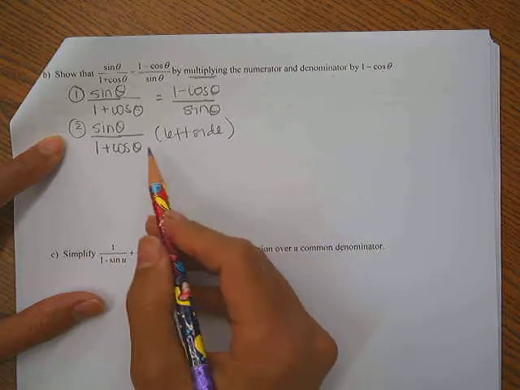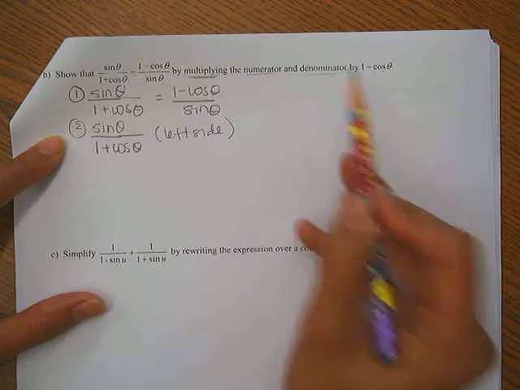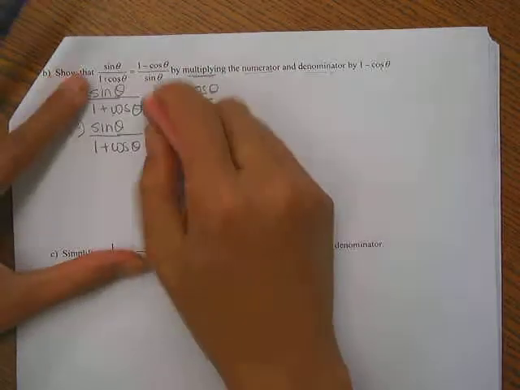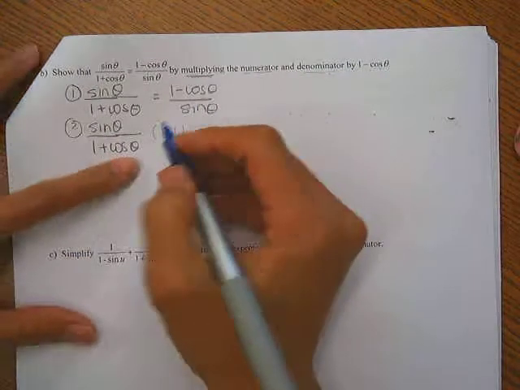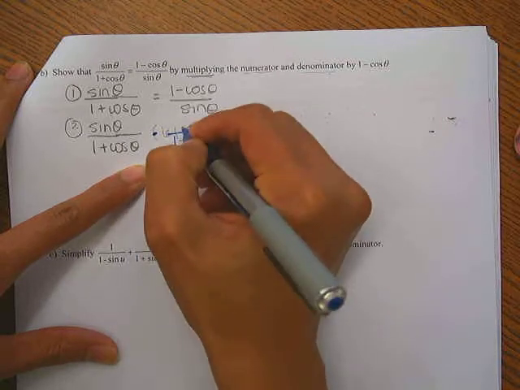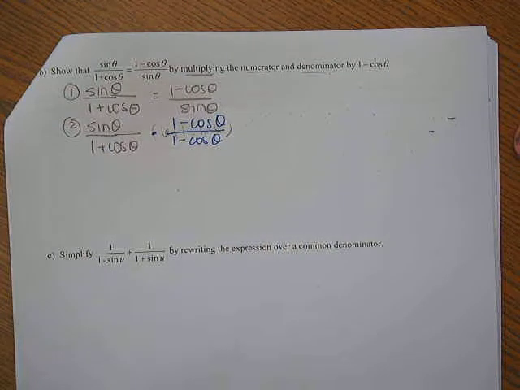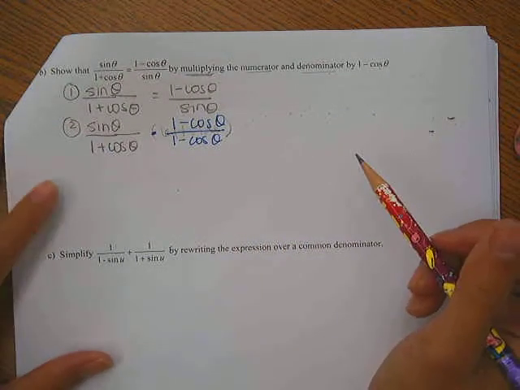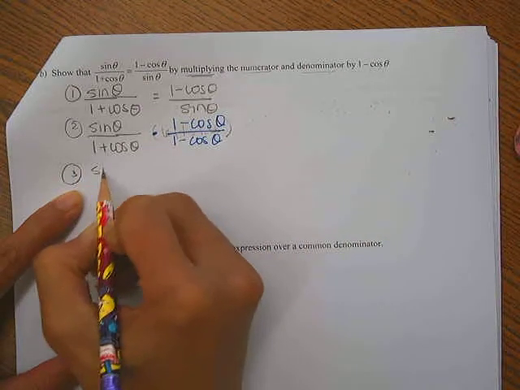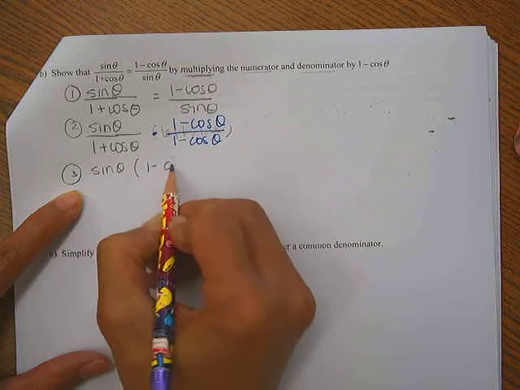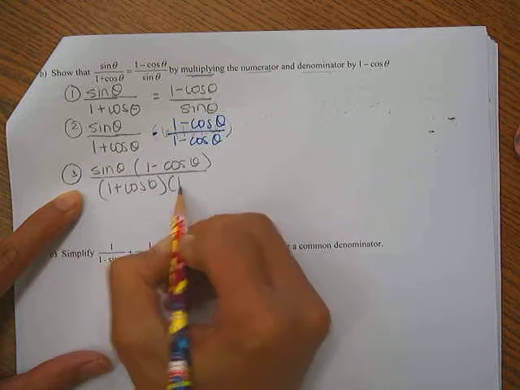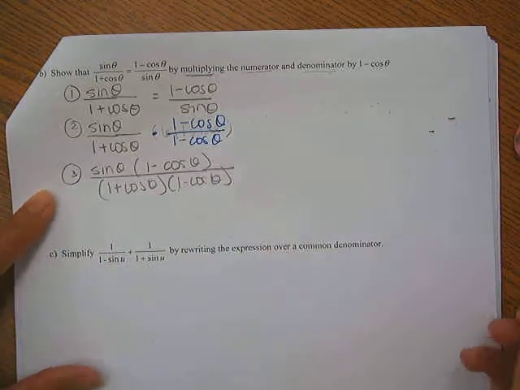And it says I want to multiply numerator and denominator by 1 minus cosine of theta. Okay? You know, let me erase this because I need to multiply. So multiply 1 minus cosine of theta, 1 minus cosine of theta. And again, do not skip steps, because don't assume I know what you're thinking in your head. I don't know what you're thinking in your head, right? So what I'm going to do is multiply this out. So 1 minus cosine of theta, 1 plus cosine of theta, times 1 minus cosine of theta. Okay, so that's my step number 3.